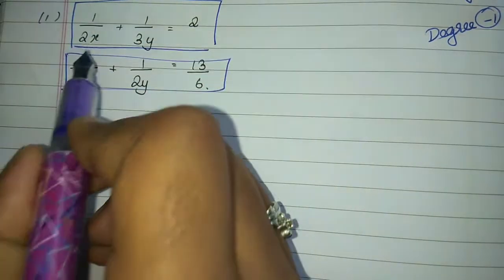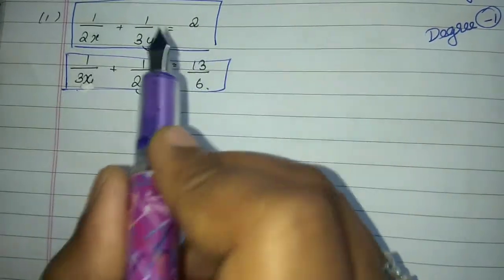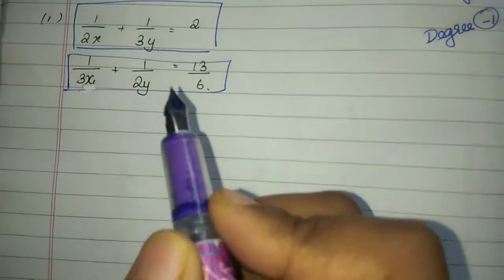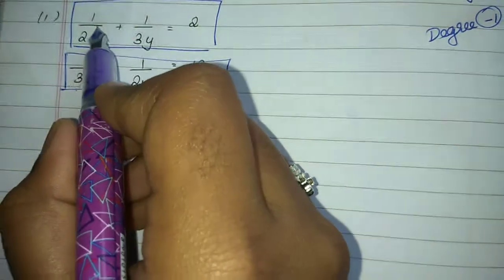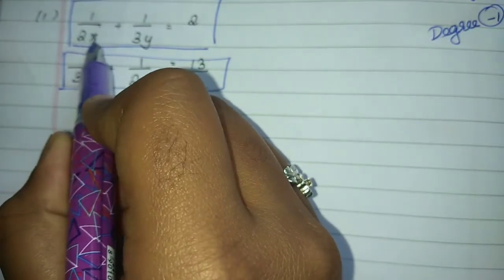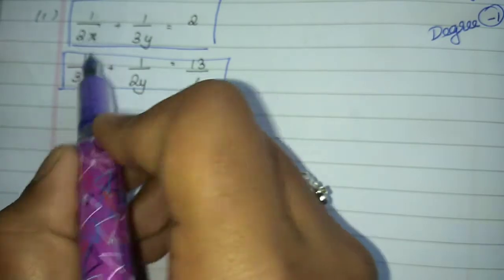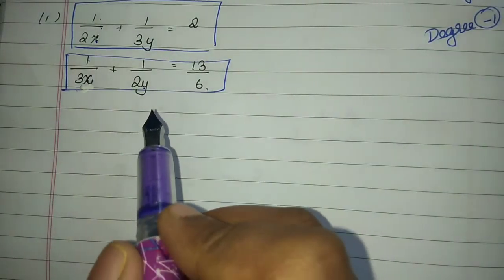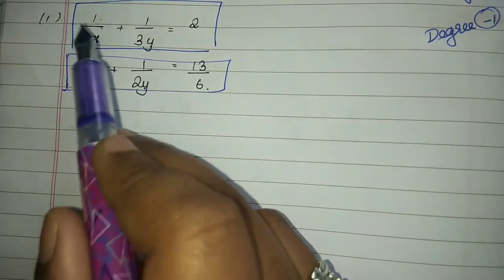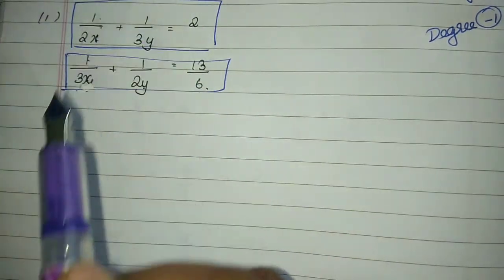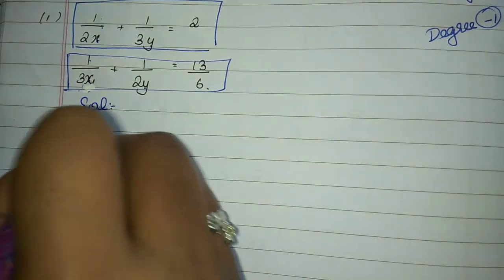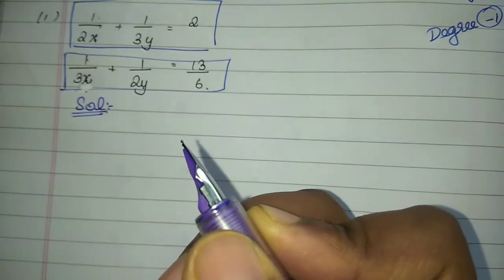Now we will substitute some other variable in order to make it a pair of linear equations. I will look at the denominator of x or y or any variable which is given. If I check here, it is 1 by x over here as well as here. Here it is 1 by y and here also it is 1 by y only. So in both the equations, 1 by x and 1 by y are common, so I will be substituting them with some other variable.